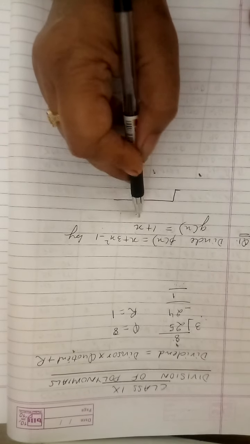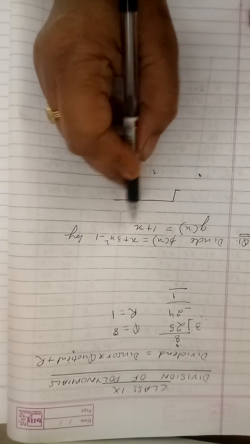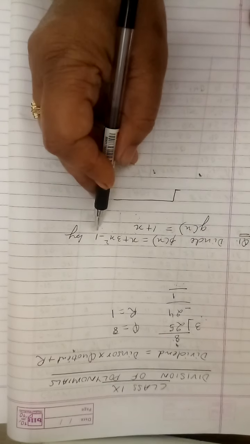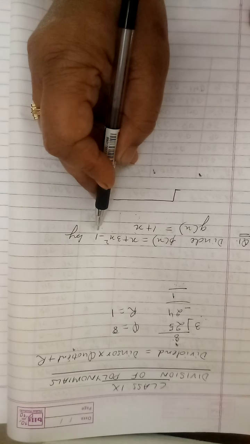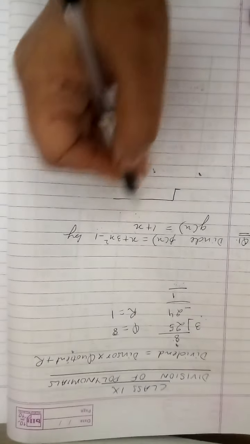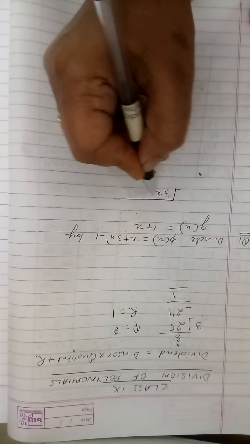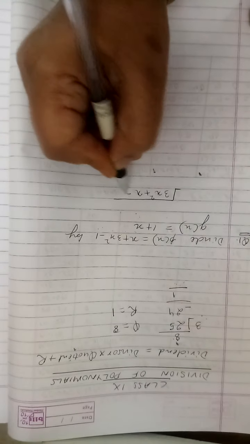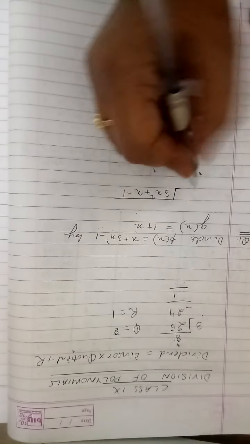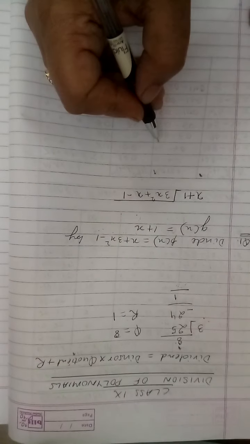If you observe, both p(x) and g(x) are not in standard form. That means they are not arranged in the decreasing order of their powers. So I will first write them in the standard form. I rewrite p(x) as 3x square plus x minus 1, and g(x) as x plus 1. And I start my process of division.